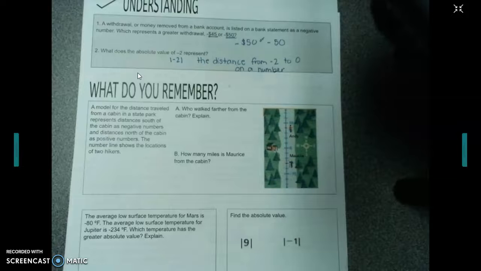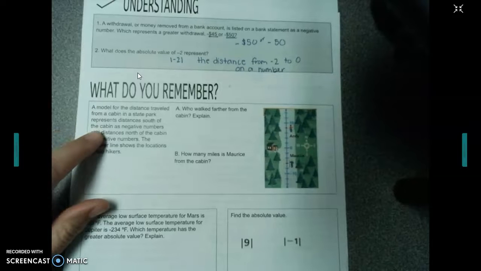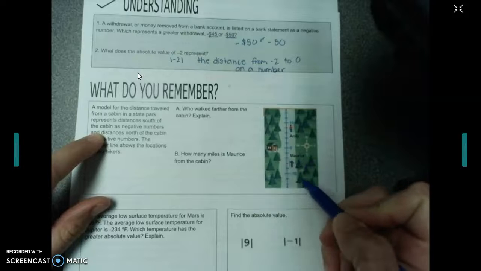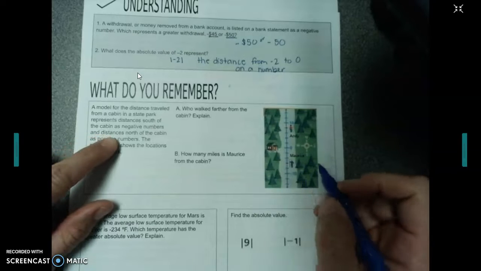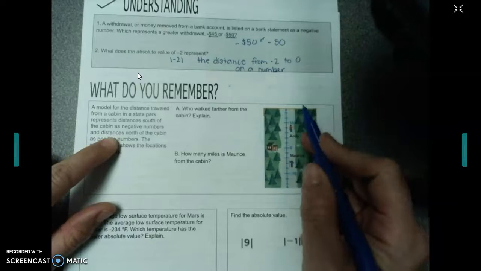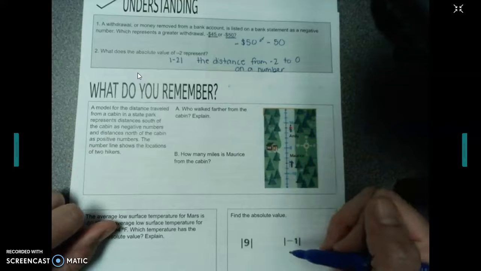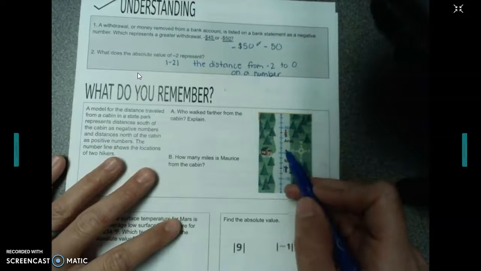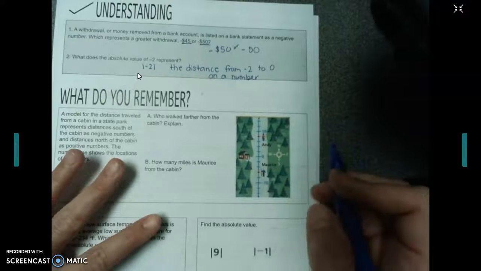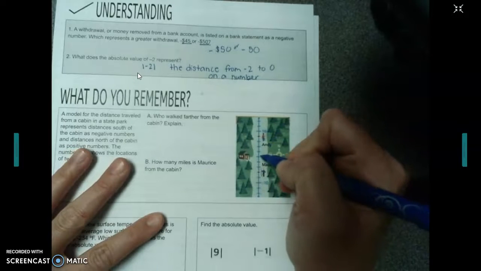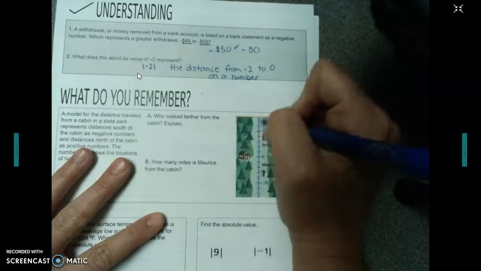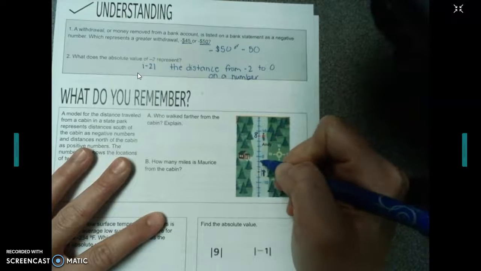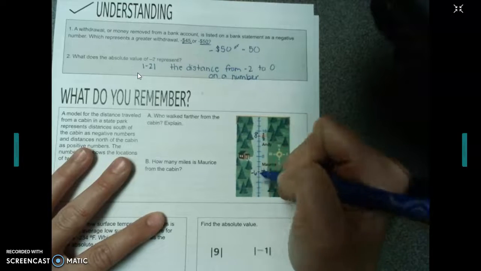A model for the distance traveled from a cabin in a state park represents distances south, so this would be south down here, of the cabin as negative numbers. North is positive. The number line shows the location of the two hikers who walk farther from the cabin. Well, first let's see what we're counting by, because it does not look like we're counting by ones. I think let's try 2. So Andy went 2, 4, 6, 8 away. Maurice went in the other direction, 2, 4, 6. So this is actually negative 6.